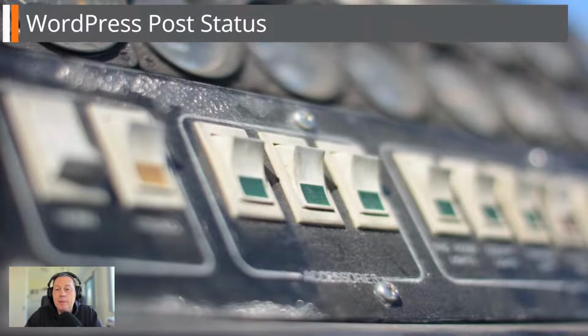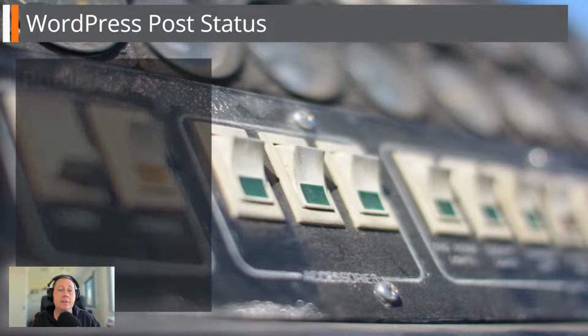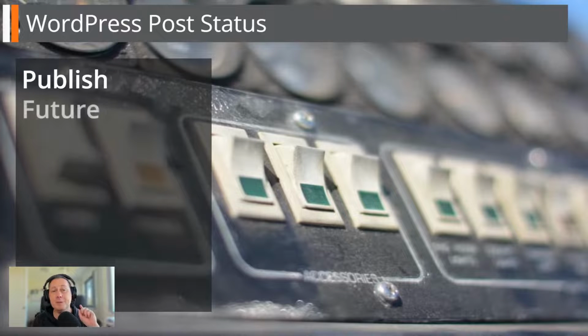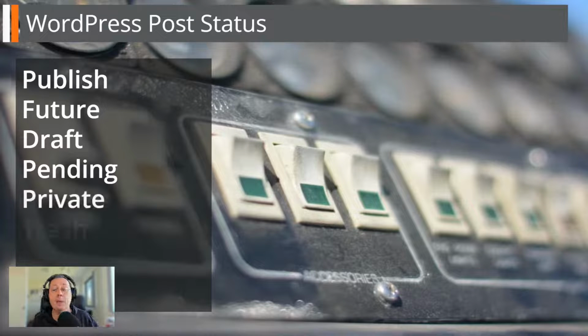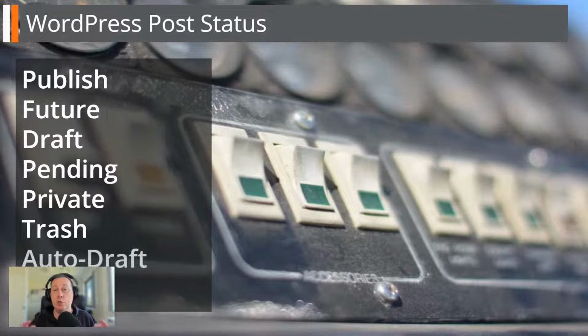So let's have a look at the WordPress post status. Now, WordPress posts have a status attribute that controls the public visibility of the post. A WordPress post status can be set to any of the following 8 default options. The first one is publish, and that means it's viewable by everyone. That's the public. Future is used for scheduling posts at future dates, so it's not yet public. Draft mode is for incomplete posts, viewable by anyone with the proper user role, but not the public.